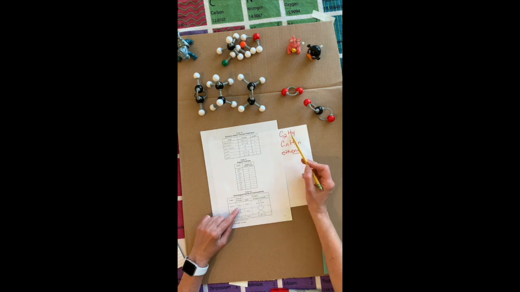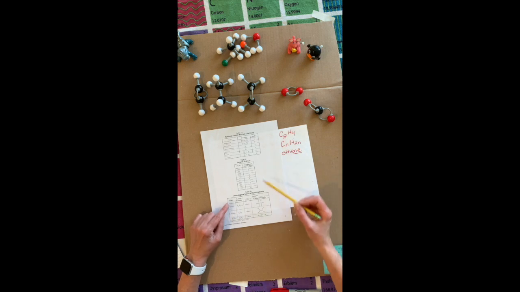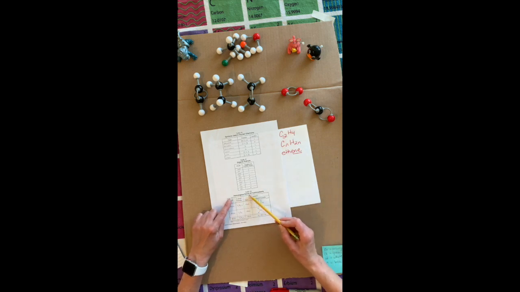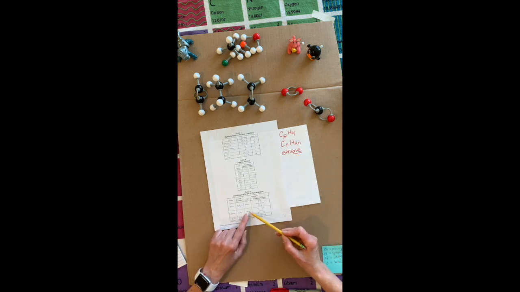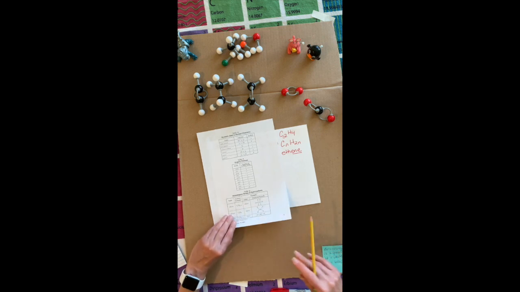And because this is a hydrocarbon compound that's only carbon and only hydrogen, it's part of the homologous series of hydrocarbons. This has a double bond. It's actually going to be ethene. All double bonded hydrocarbons are going to end in ene.